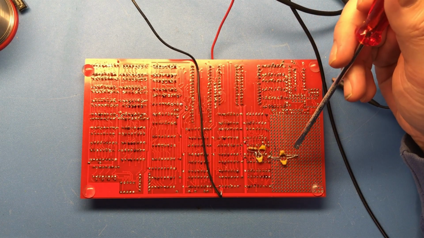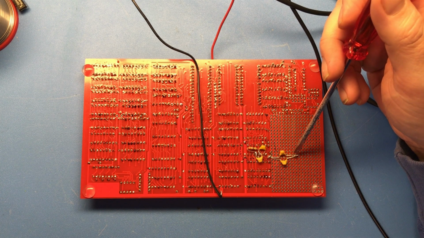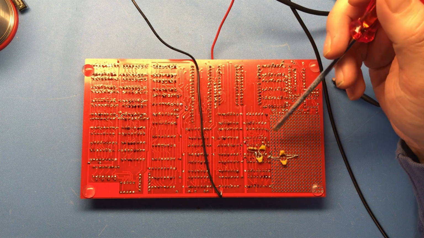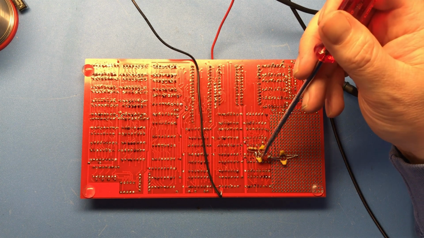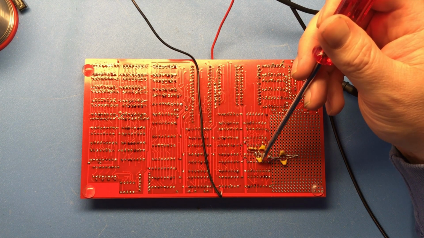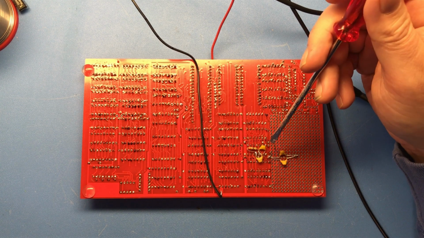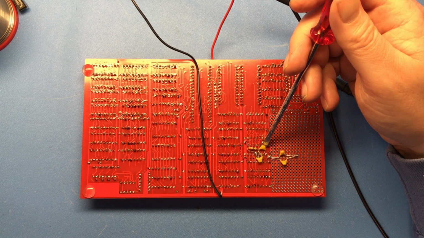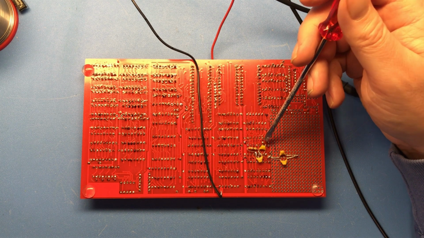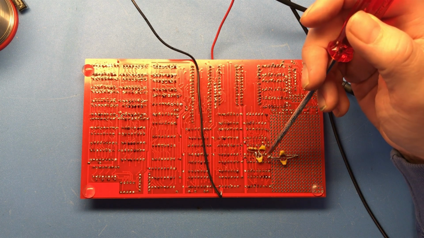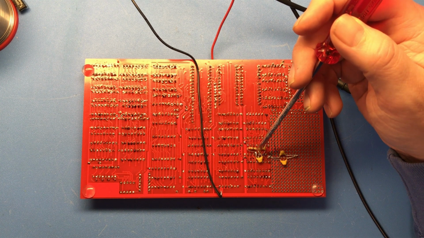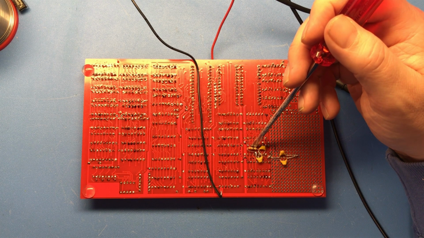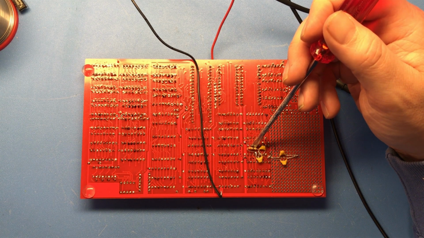Yes, as we can see here, I have done the mod straight on the PCB. I have broken the connection between the two hex inverters, and I've connected a 100 nano capacitor from one side to the other, and I also connected this capacitor and this resistor as shown in the schematics.